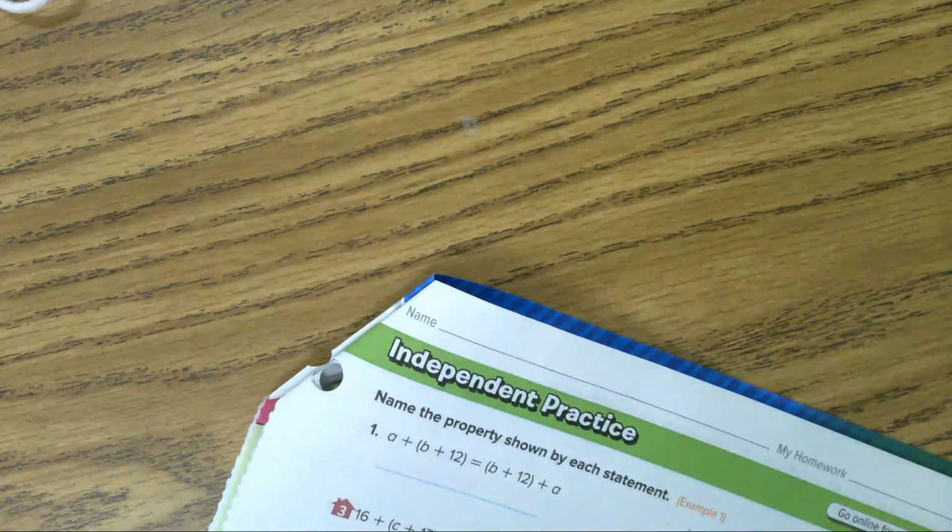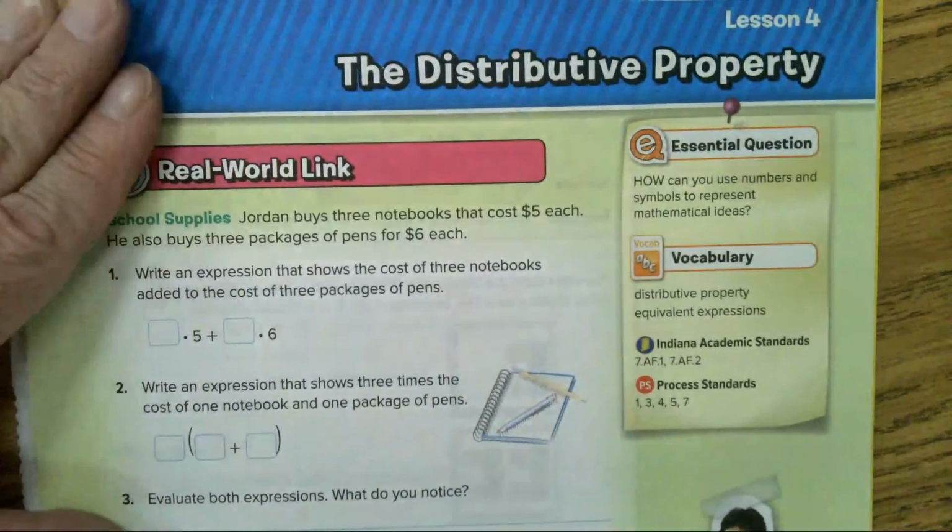So now we're going to go on to the next lesson, which is on page 375.